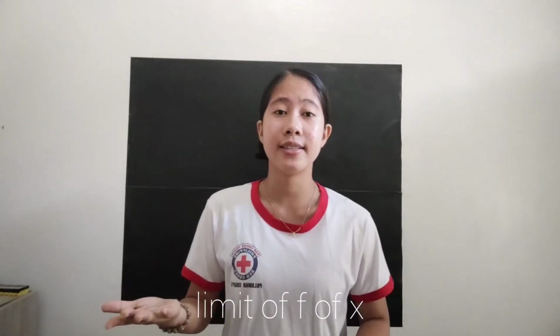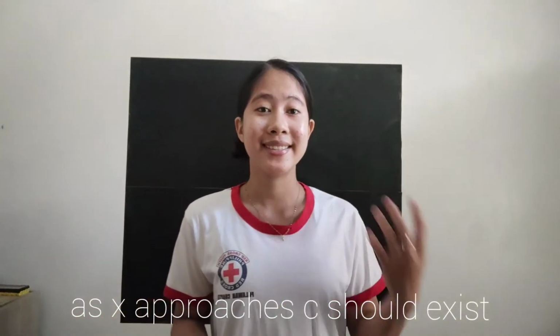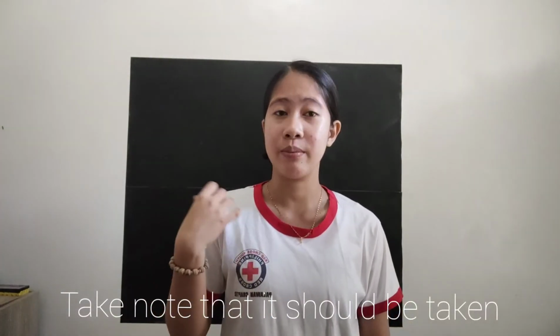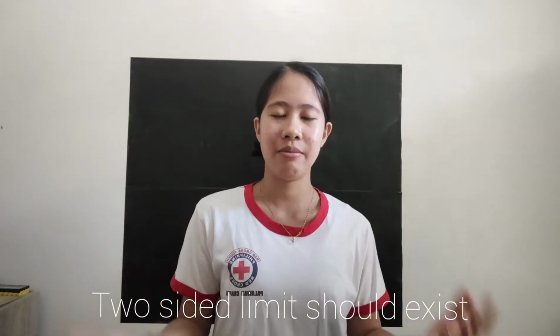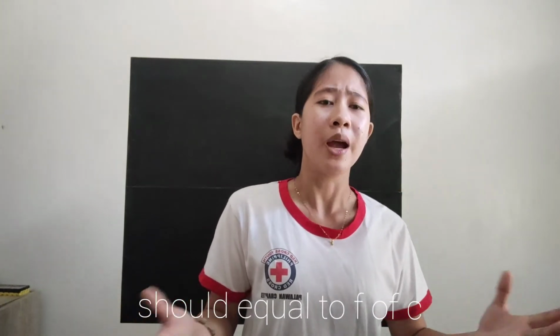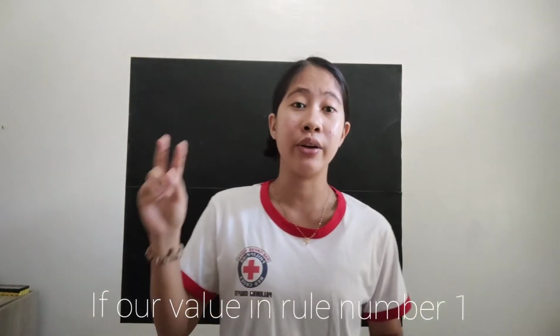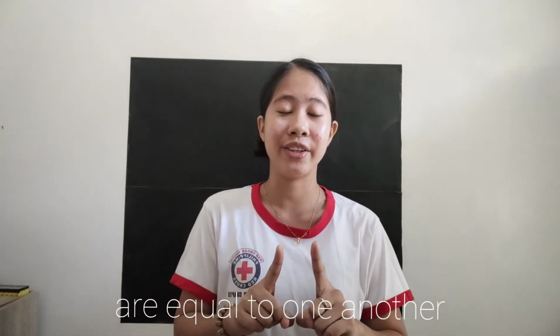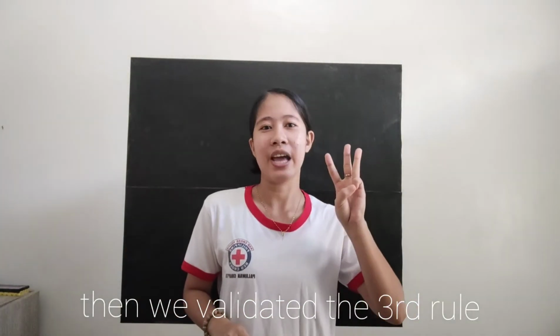Number 2, the limit of f of x as x approaches c should exist. Take note that it should be taken from both sides. The two-sided limit should exist. And for the number 3 rule, the limit of f of x as x approaches c should equal f of c. What does it mean? If our values in rule number 1 and rule number 2 are equal to one another, then we validated the third rule.